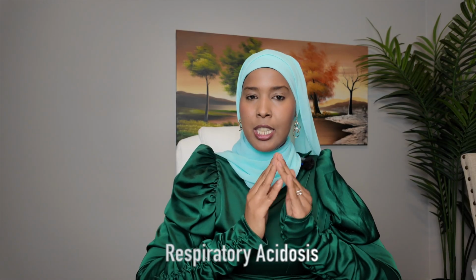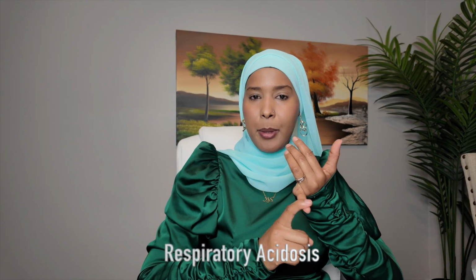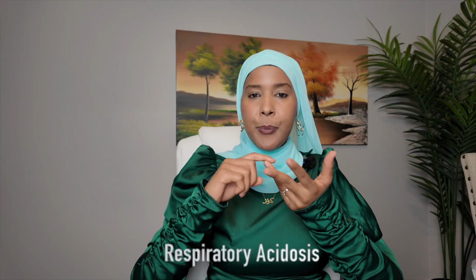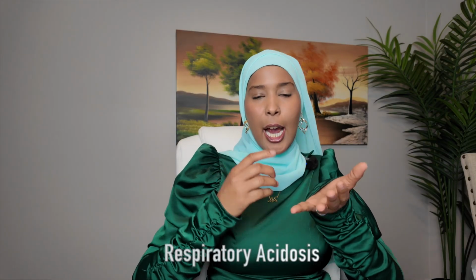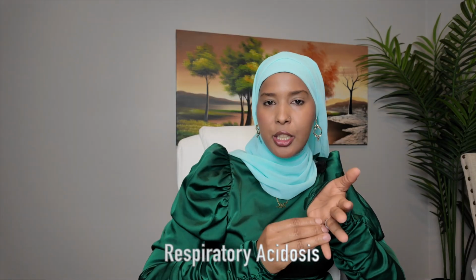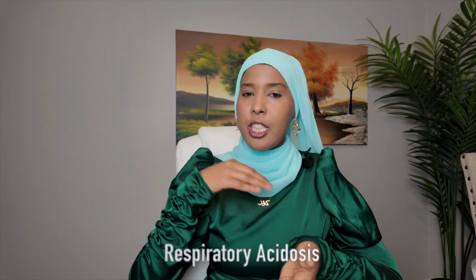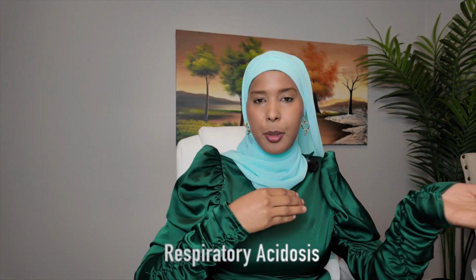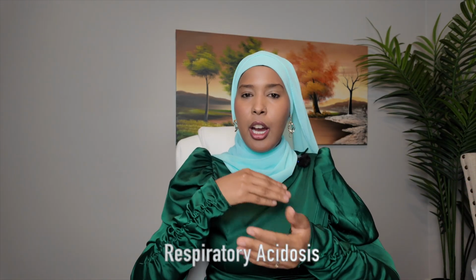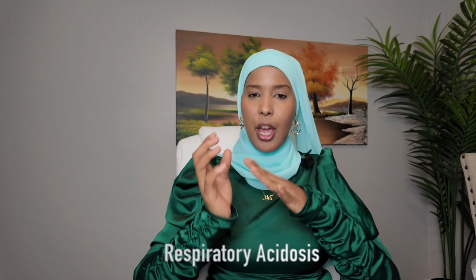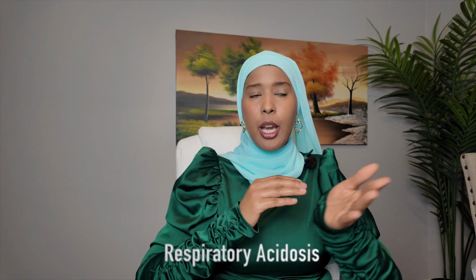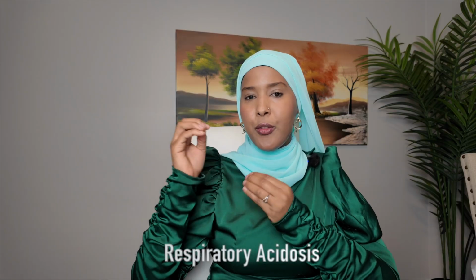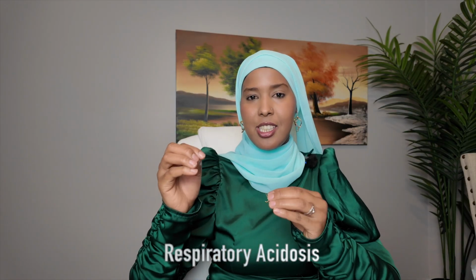So now let's talk about respiratory acidosis. It is low pH, high CO2. Causes could be hypoventilation, COPD, airway obstruction, sedation like opioids. Signs could be confusion, lethargy, headache. Treatment could be to improve ventilation and treat the causes.